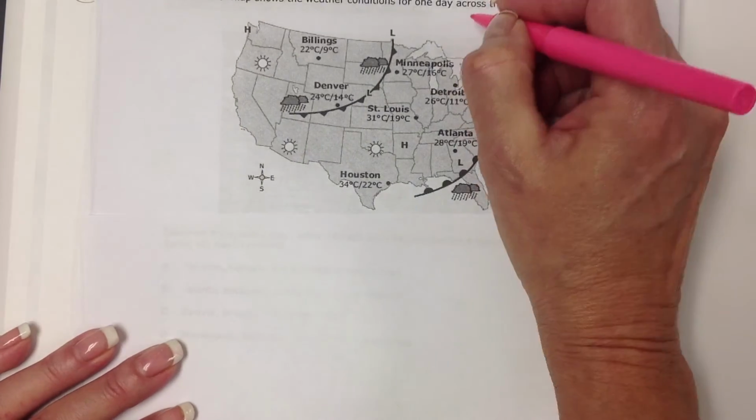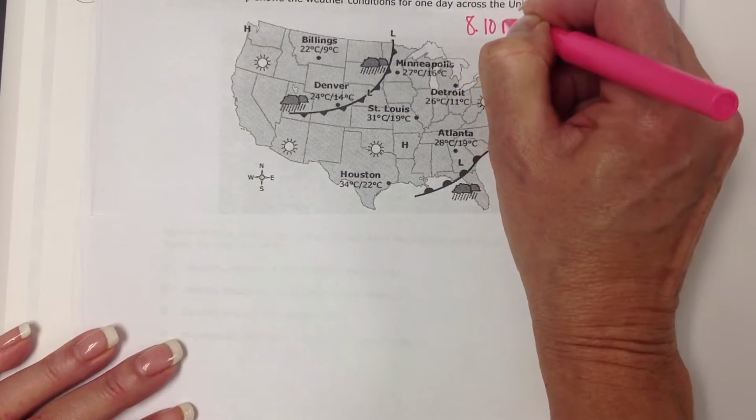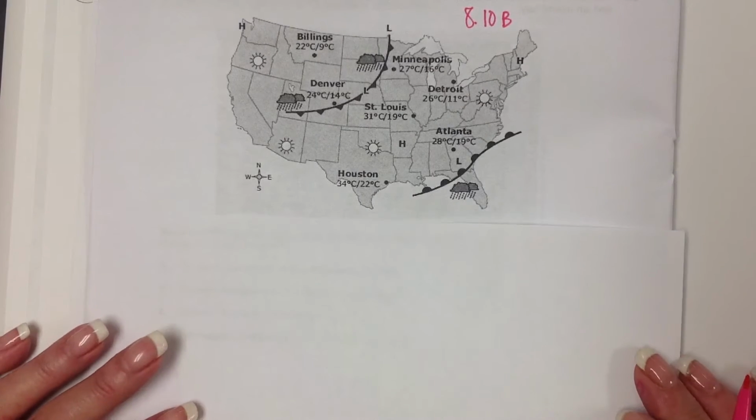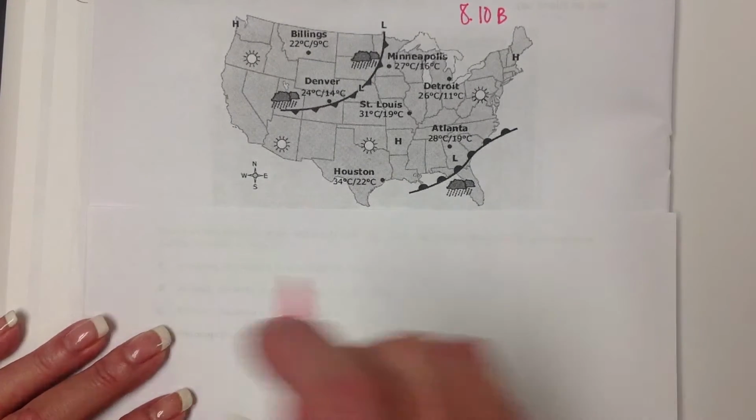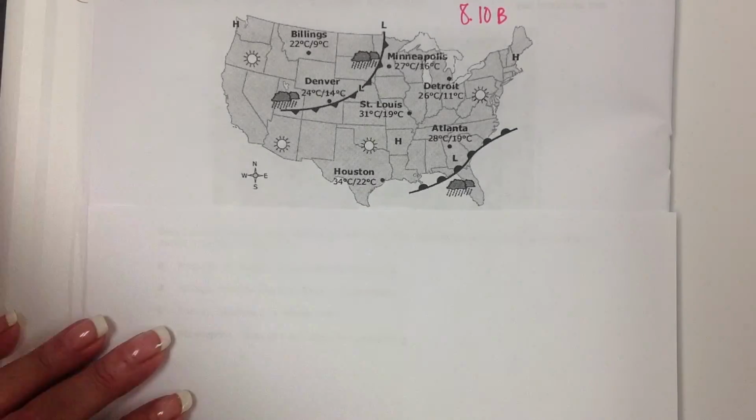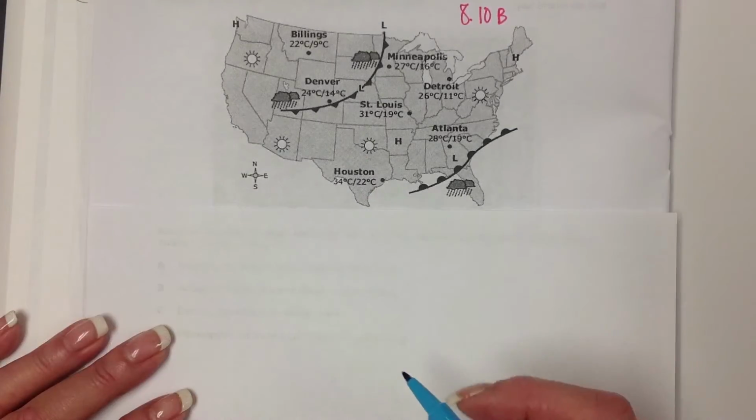Alright, we are looking at Check 810B. We're looking at being able to read a weather map, understanding cold and warm fronts. So let's just start with the very basics. Let's look at the symbol for a cold front.